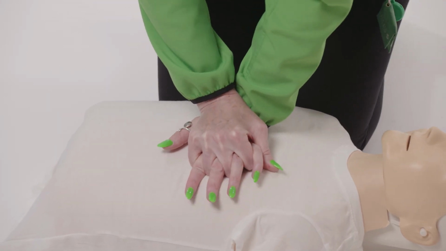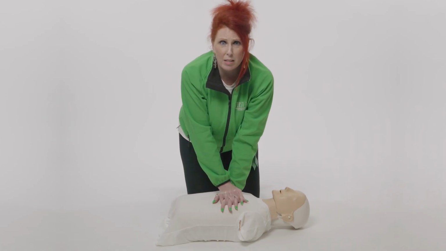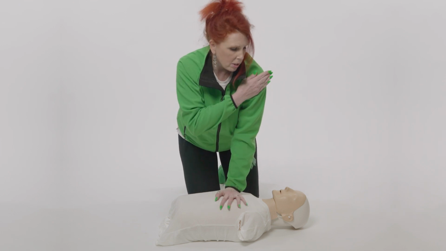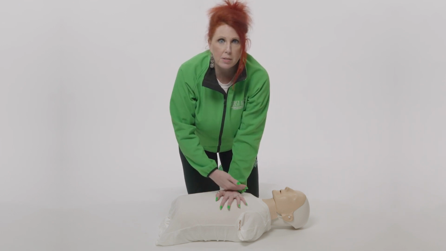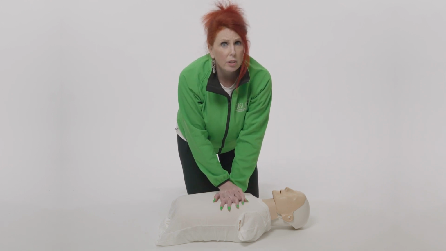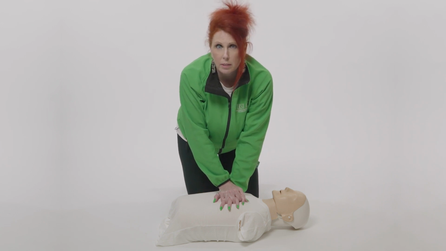Now, this is absolutely essential that you keep your arms nice and straight. You don't want to be bending. Get your shoulders directly over your wrists. This isn't easy. I will say that it's not. But fortunately, you're going to have adrenaline going around your body. You'll be surprised by what you can do.